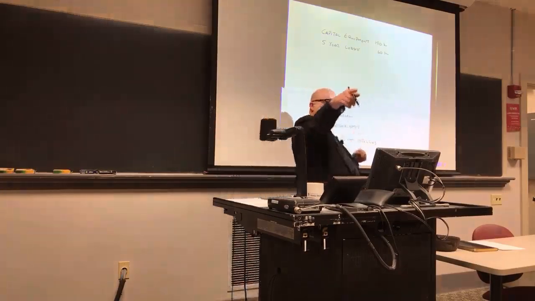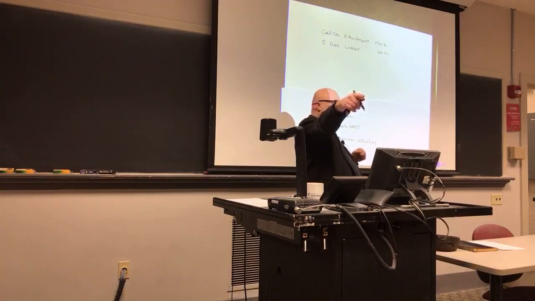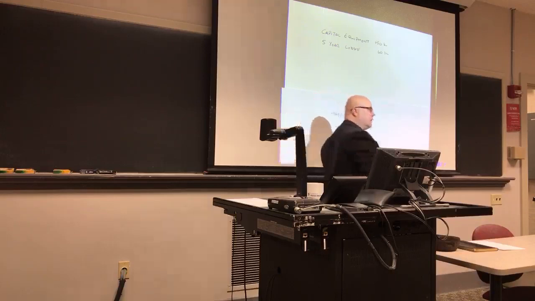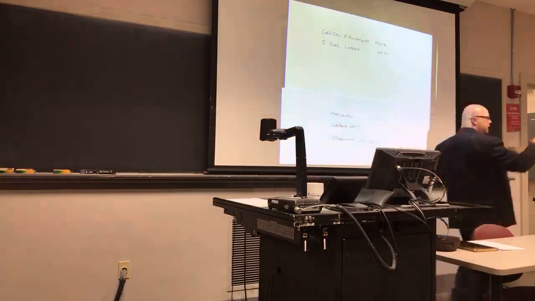$3 a T-nut. How much do they sell for? $4. So somebody's making them for less than $2 if they sell for $4 at retail. How do they make them for less than $2 if you guys came up with 3 and you guys came up with 7?